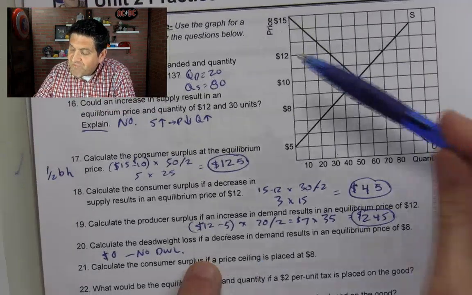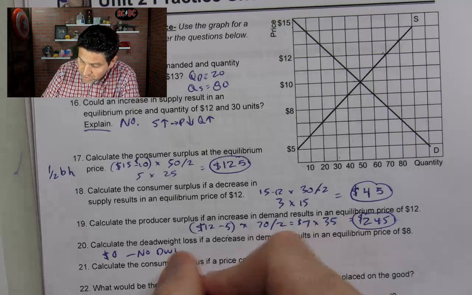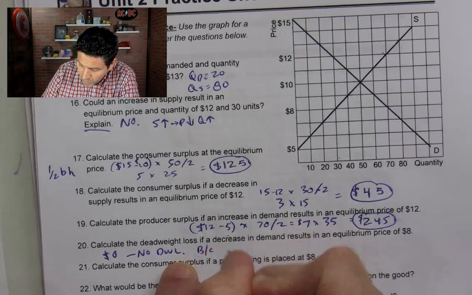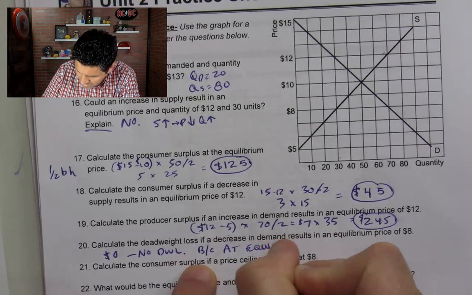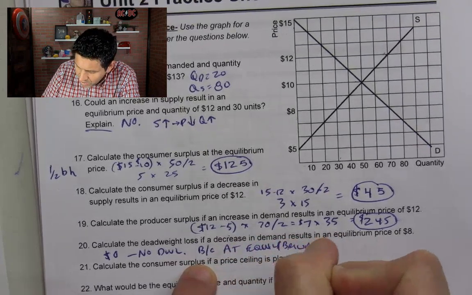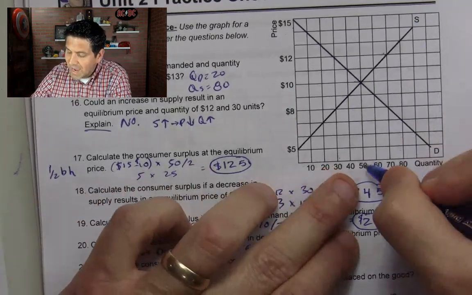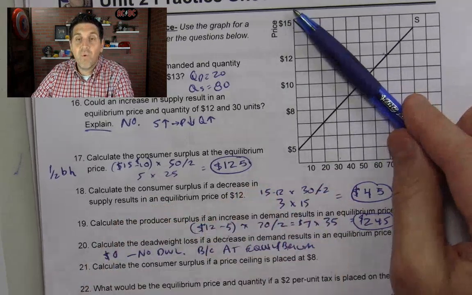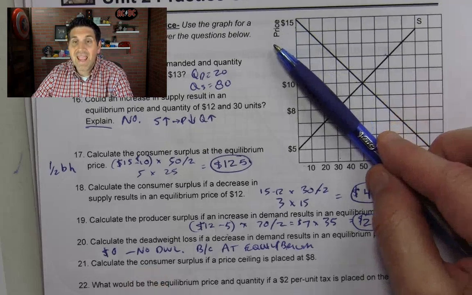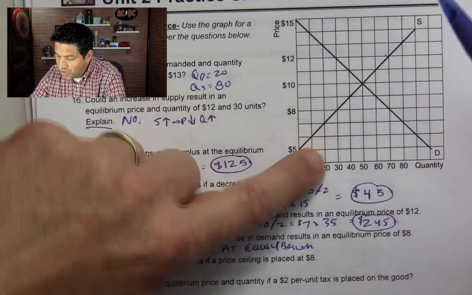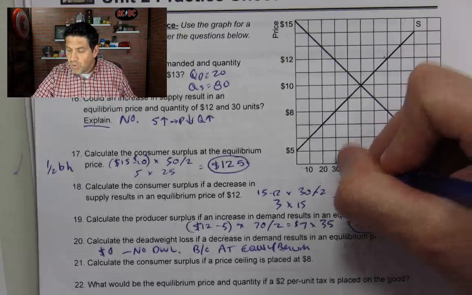The demand fell, and when demand falls, there is no deadweight loss, because we are at equilibrium. Earlier I did say society wanted 50. That's where we were before. But now demand has fallen and there's a new price down here at 8. And at that new quantity, 30, society only wants 30. Why? Because people don't want 50 anymore. So the answer is 30.